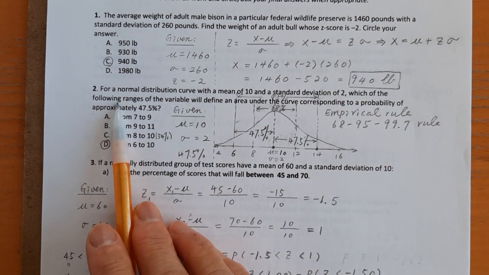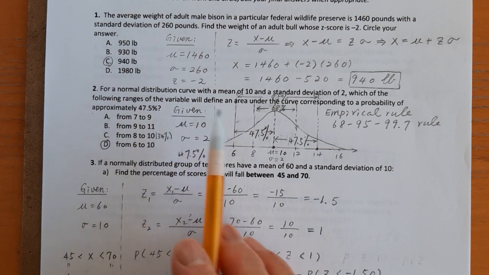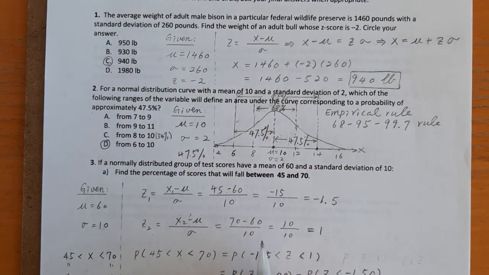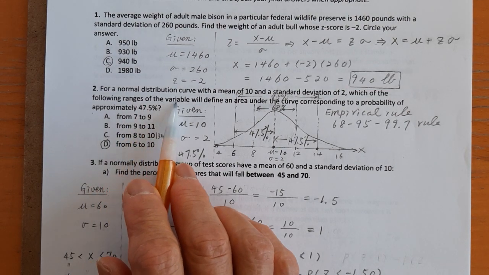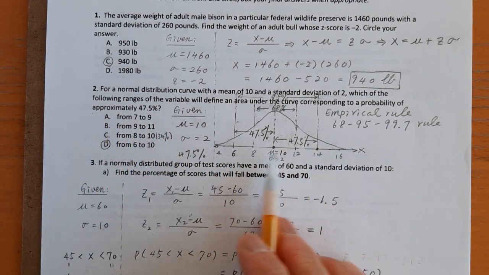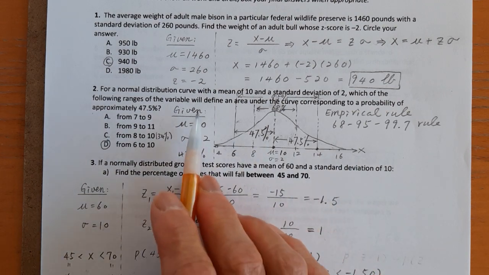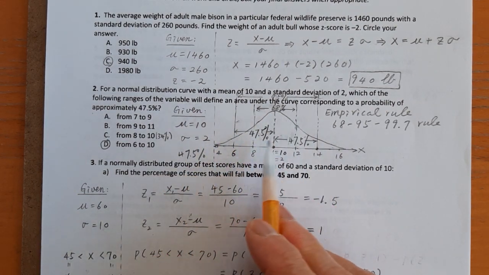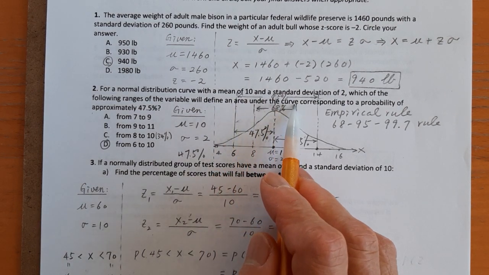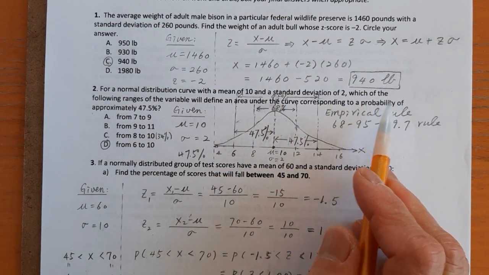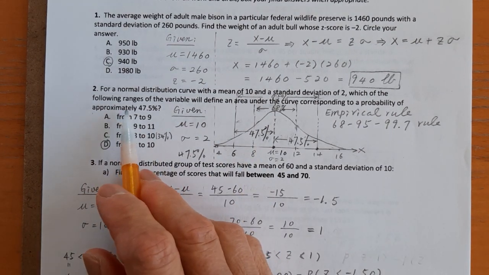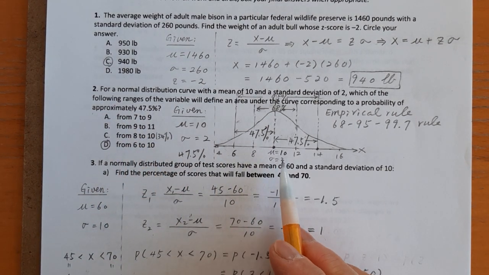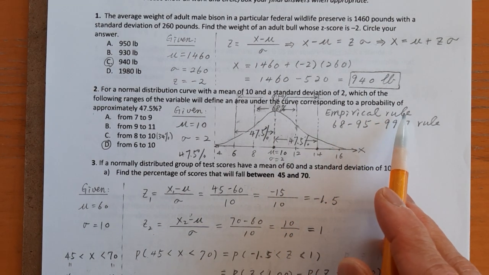Which of the following ranges of the variable x will define an area under the curve corresponding to a probability of approximately 47.5%? So this we call the empirical rule.